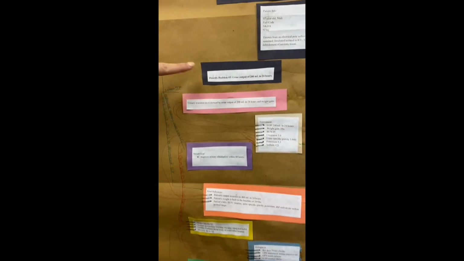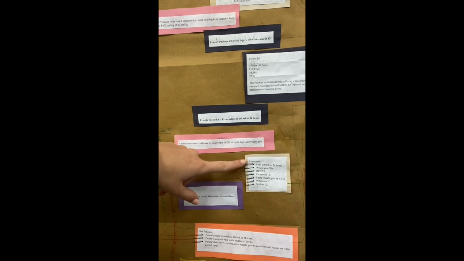Okay, so now we are going to talk about priority problem number 3, which is the urine output of 200 milliliters in 24 hours. So this is evidenced by the urinary output being low, which we had already talked about, weight gain of 2 pounds, and then he has several labs that are out of range here.